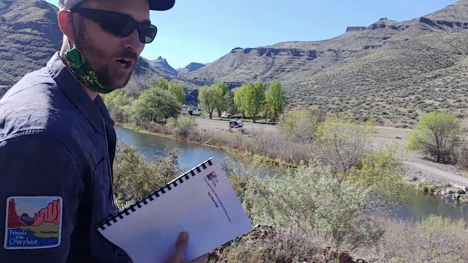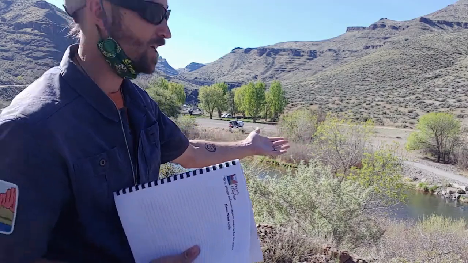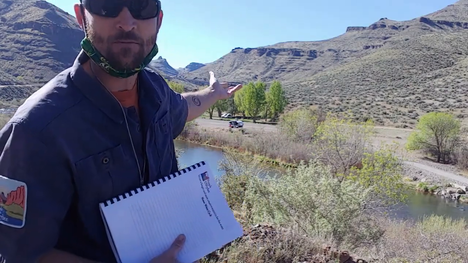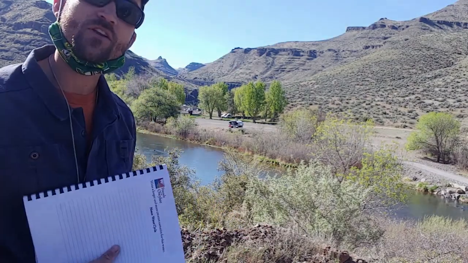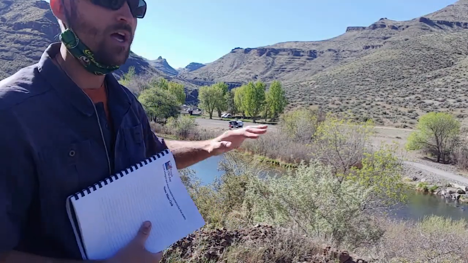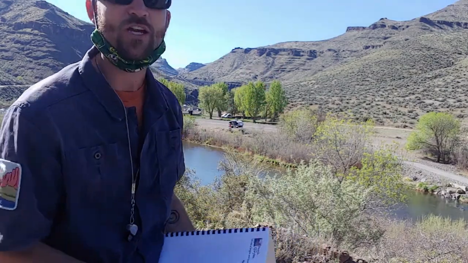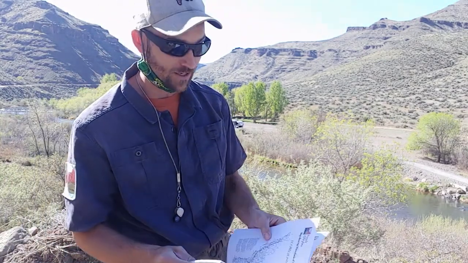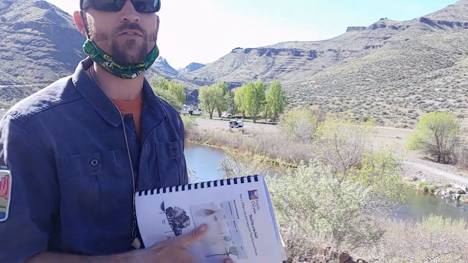Where does this water come from? Where does the Owyhee water come from? This water in front of me comes directly out of the dam, or from behind the dam in the reservoir. But of course, where does the reservoir water come from? Upstream in the Owyhee watershed, being incredibly vast, goes all the way into northern Nevada. There's a town in northern Nevada called Owyhee, Nevada, and that's near the easternmost headwaters of the Owyhee.